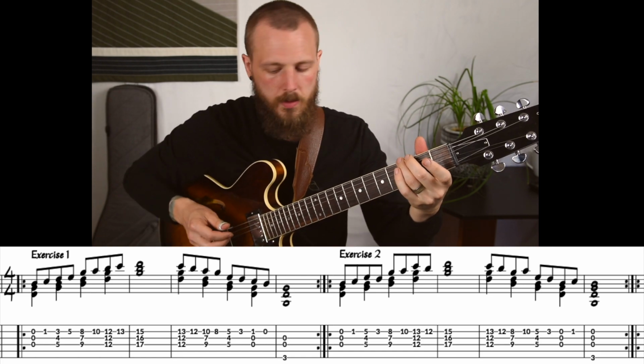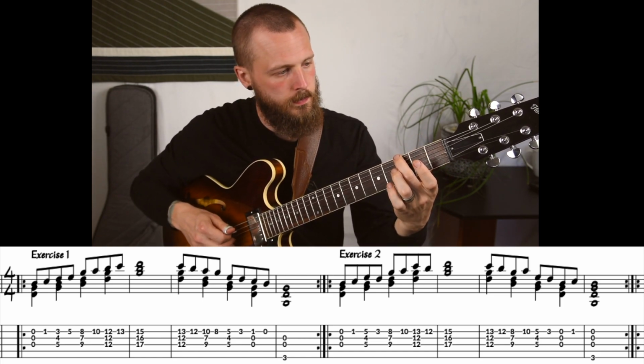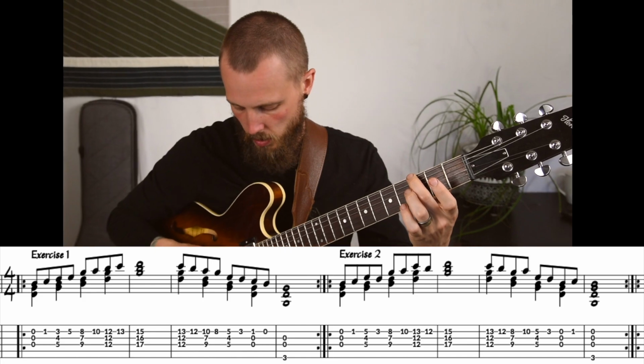And I always like to end with a nice G note on the 6th string and the open G chord on the 2nd, 3rd, and 4th strings because it sounds nice. And I like my practice to sound nice.